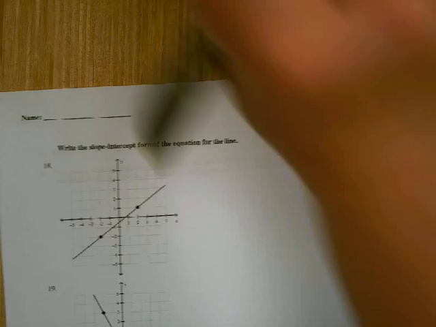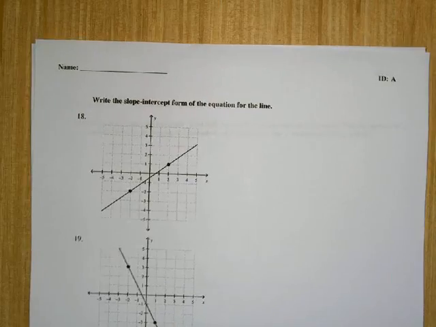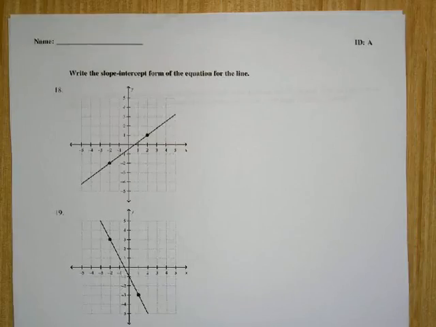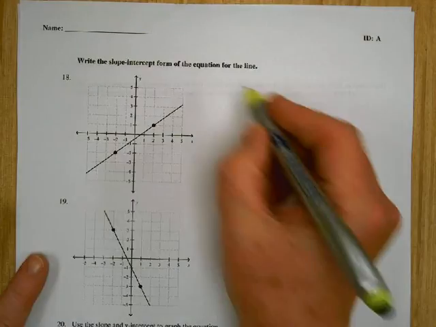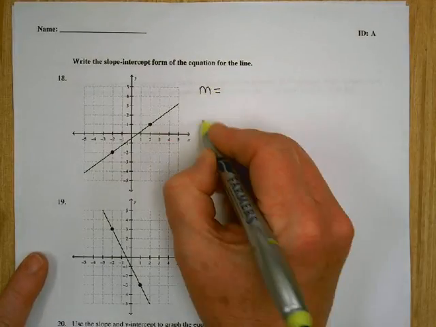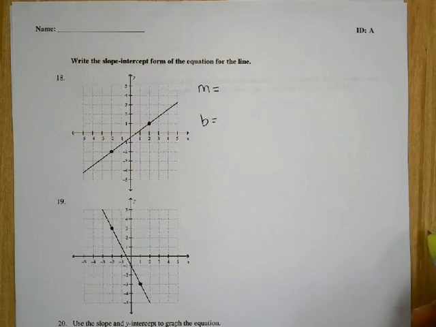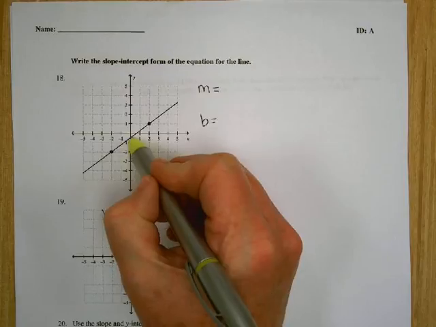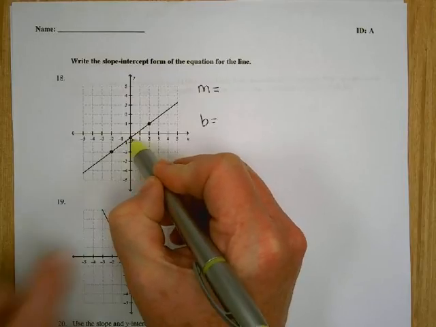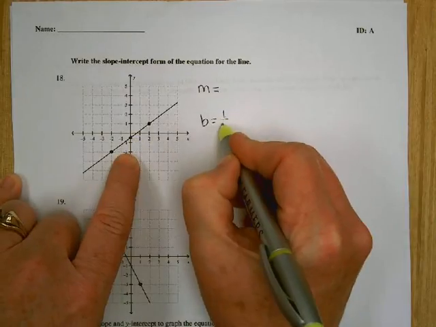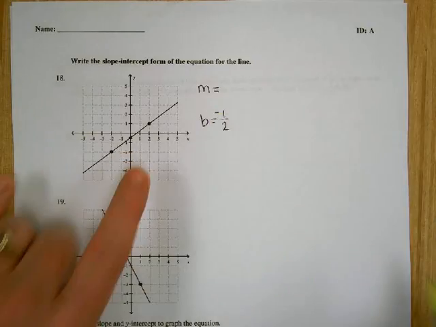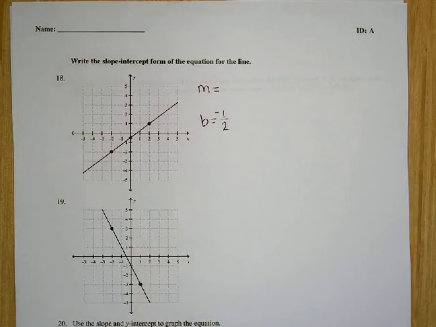Number 18, write the slope-intercept form of the equation of the line. Well, you're going to have to determine M and B from the actual graph. The easiest thing for us to determine is probably B, because it's where it crosses the y-axis. Happens right here. We're going to estimate that to be negative 1/2. Now we also need to calculate the slope.